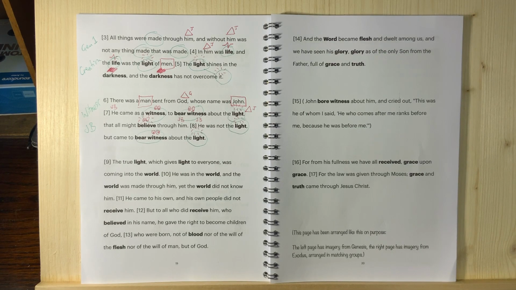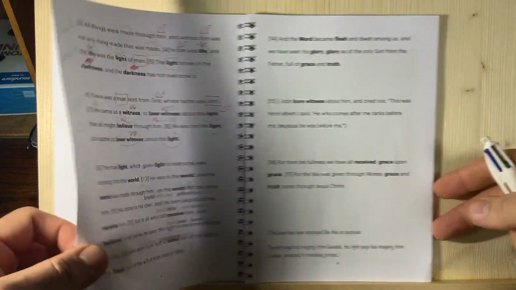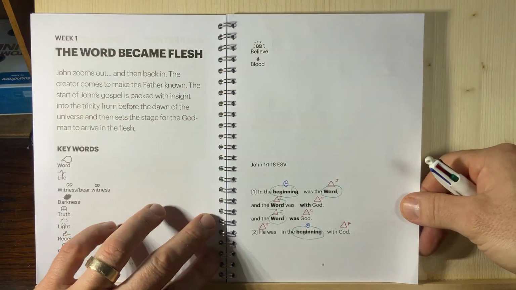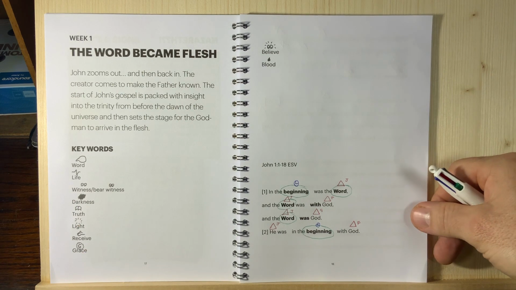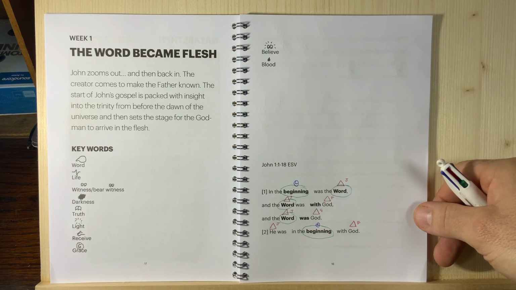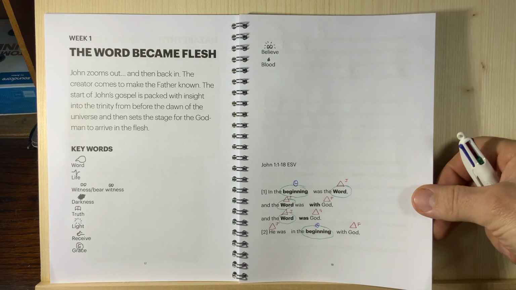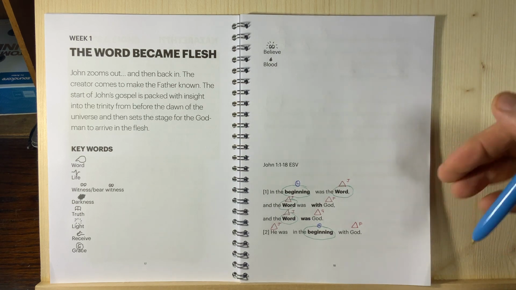Okay, so as we have a little look over what we've just done, I'm not going to go on and do the next bit because I want you to have a go. Just as we recap, we've got this first little bit, which is taking us right back to the very beginning and thinking about the Trinity.